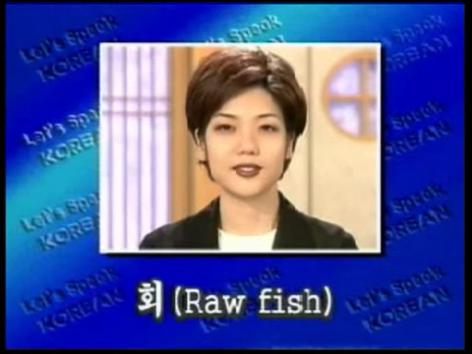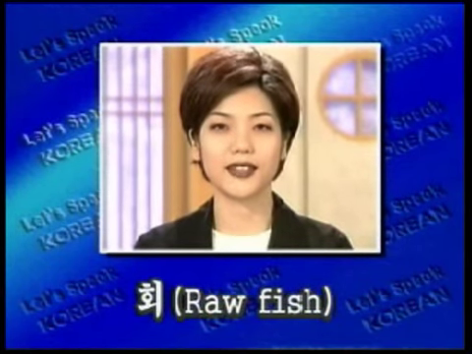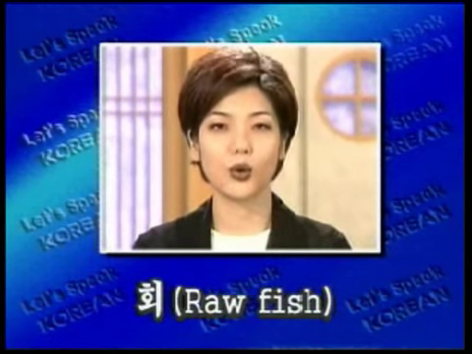There is a new word in this lesson, and it is the word 회. It is what Michael ate while he was in Busan, and it means raw fish, right? Okay, Koreans enjoy eating this raw fish, and Busan is a famous place to get some really good raw fish. Okay, let's try saying the word then. 회.